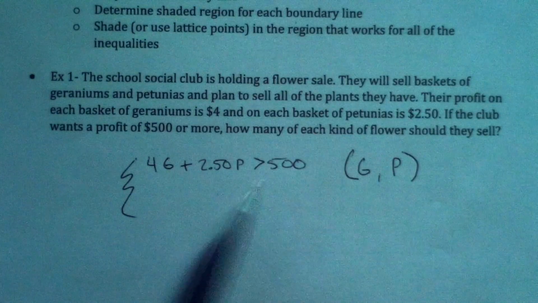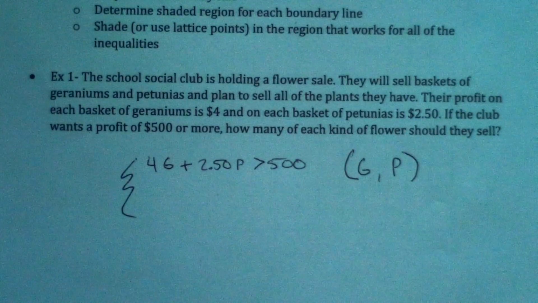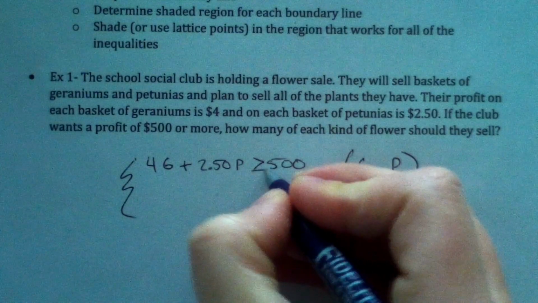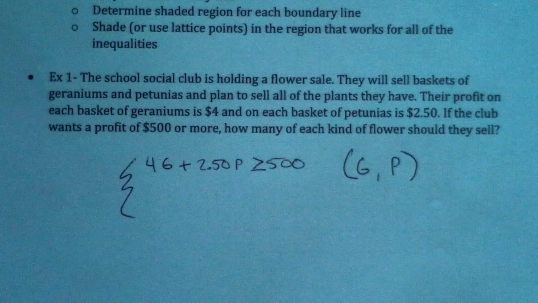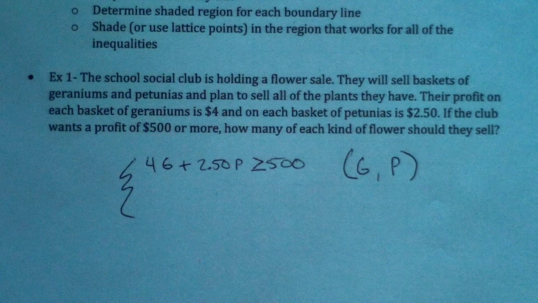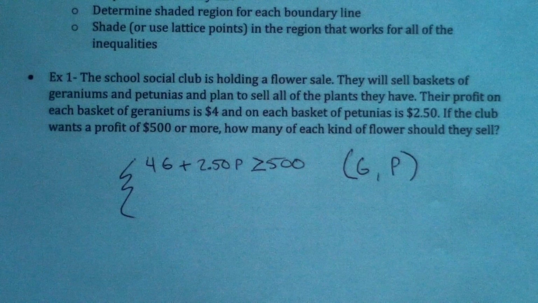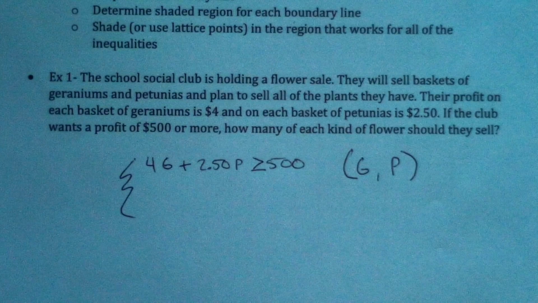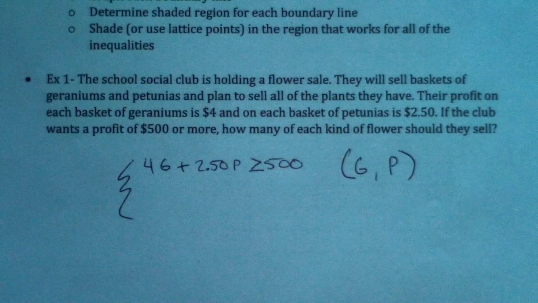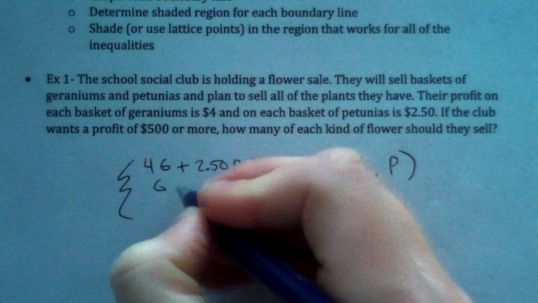Now the other thing we have to account for here is thinking about negatives. Are we going to sell a negative amount of flowers? No, that doesn't make sense, right? So with both of those values, because both of those values are flowers, we only want the positives there. However many geraniums we sell, we want that to be greater than or equal to 0, because technically we could sell 0 of them. That would kind of suck, but we could sell 0. And then same with our petunia value there, we would also want that to be greater than or equal to 0.